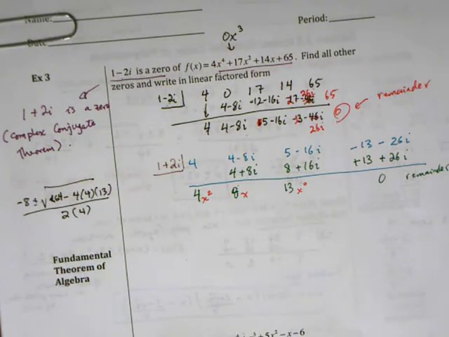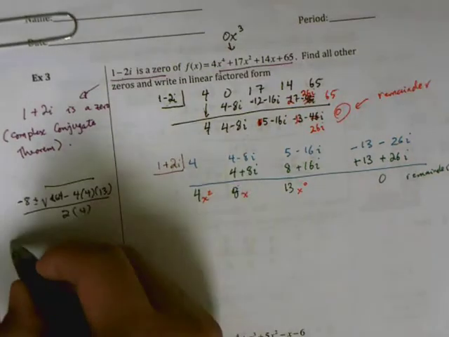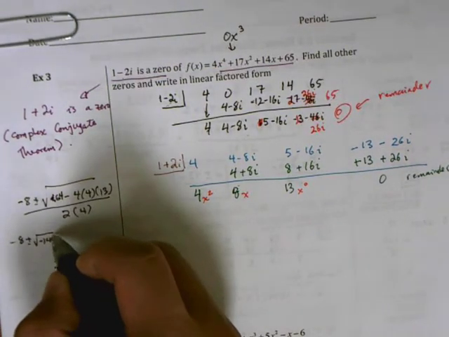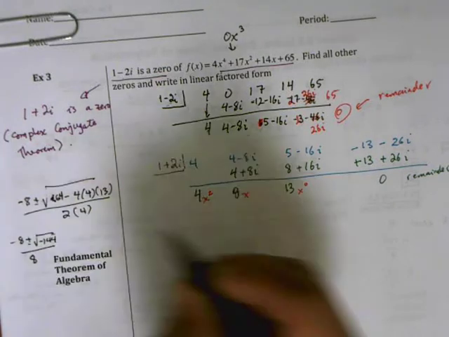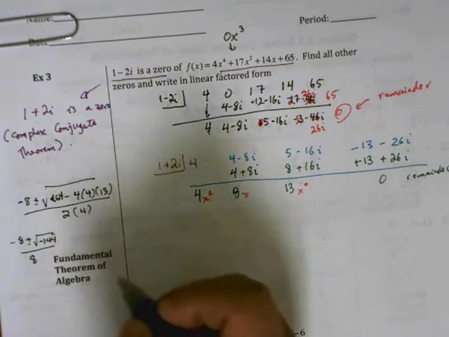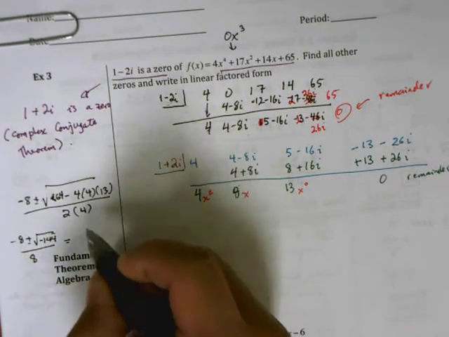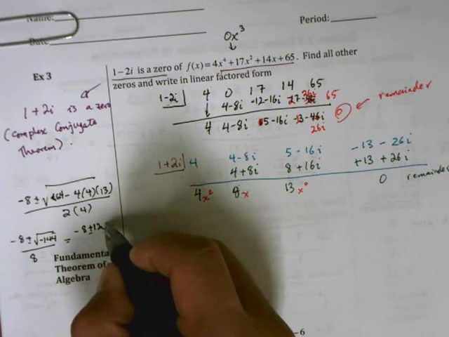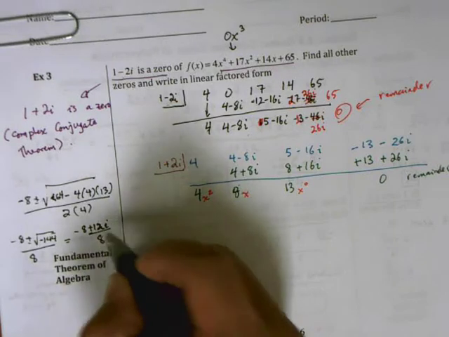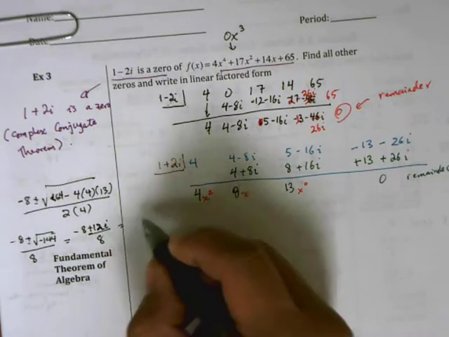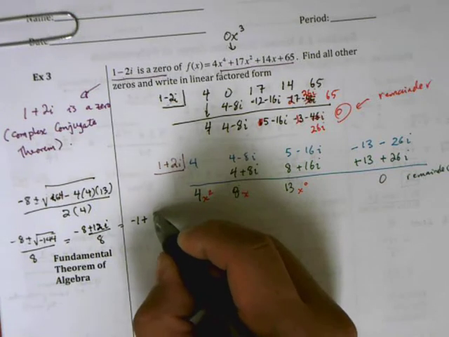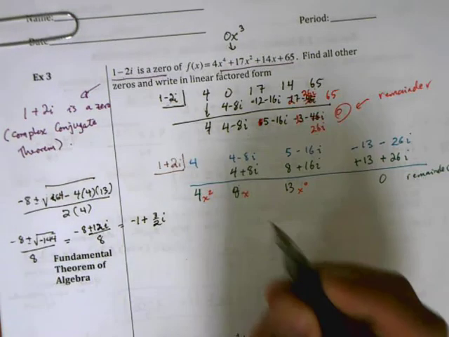Once I get all of that done, it comes out to negative 8 plus or minus the square root of negative 144 divided by 8. Square root of negative 144 is just 12i, so this is negative 8 plus or minus 12i over 8, and that simplifies to negative 1 plus or minus 3/2 i.